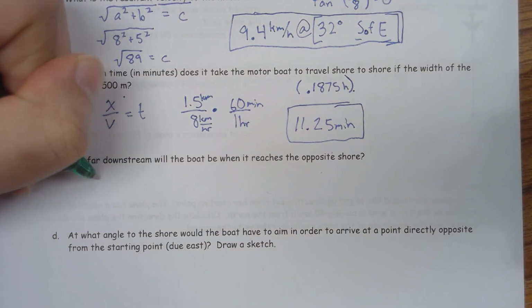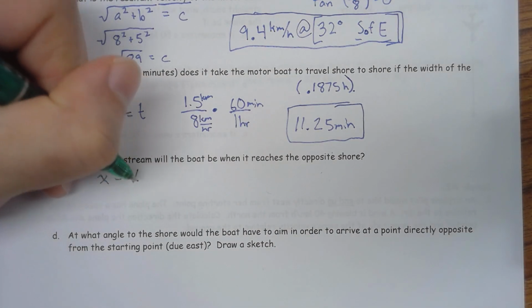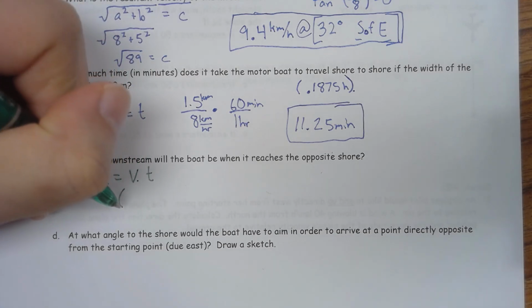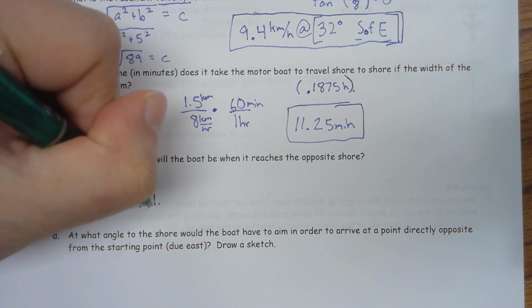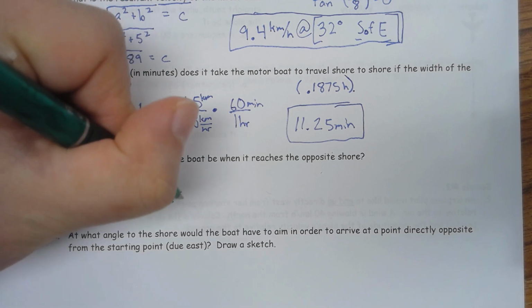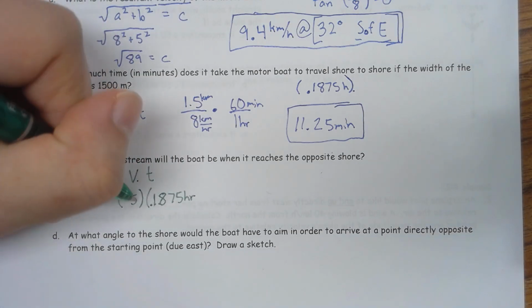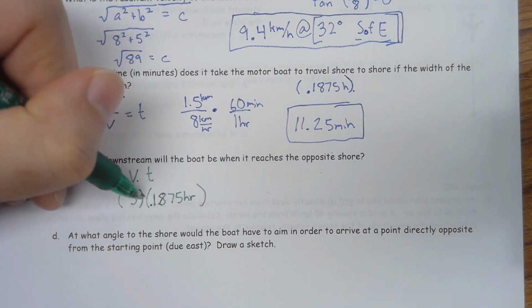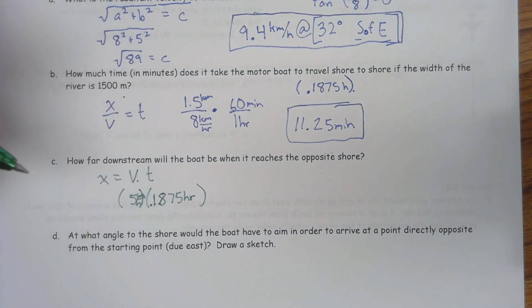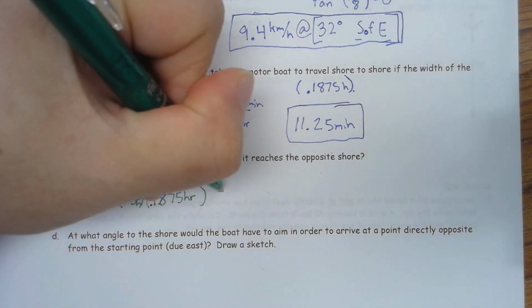Which means we know x equals v times t. We know our speed is 5, and our time is 0.1875. I'm going to use my hours. Now you see why I kept the hours there. Hours, because this is kilometers per hour. 5 kilometers per hour times my 0.1875. I still haven't been using my calculator. Y'all been on it. What is it?